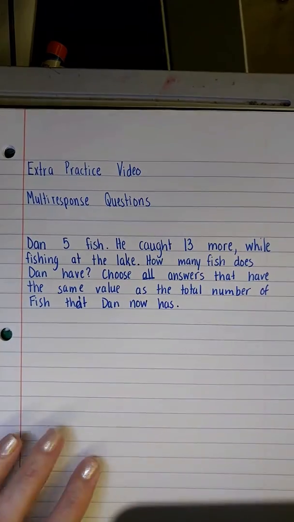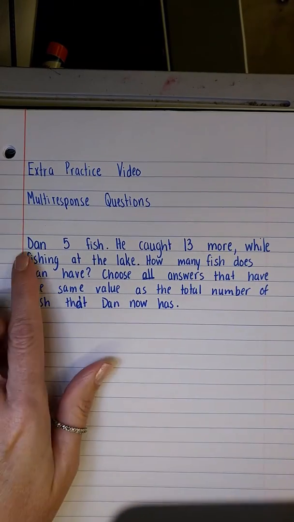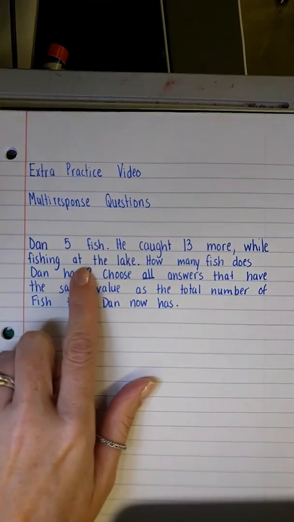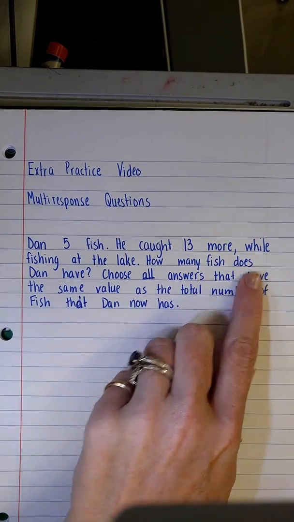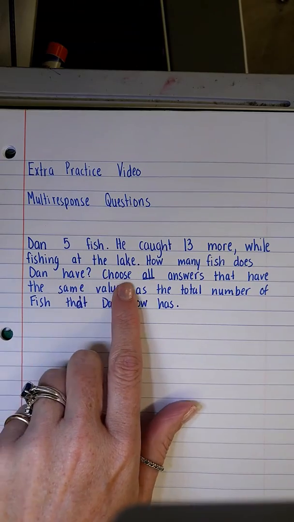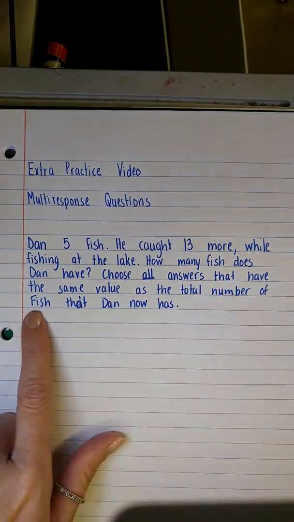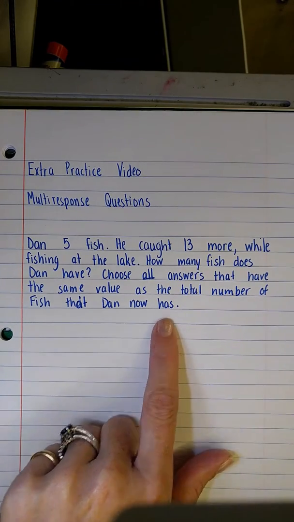All right, so this is a multi-response question. Dan has 5 fish. He caught 13 more while fishing at the lake. How many fish does Dan have now? Choose all answers that have the same value as the total number of fish that Dan now has.